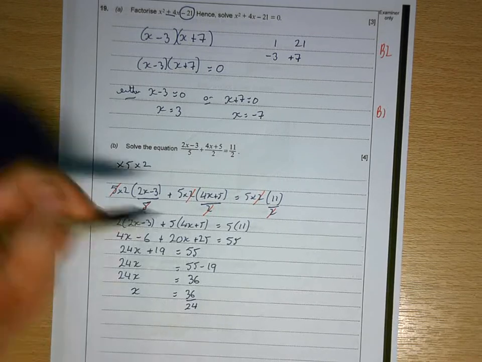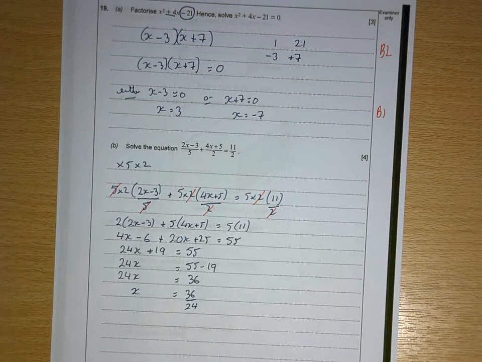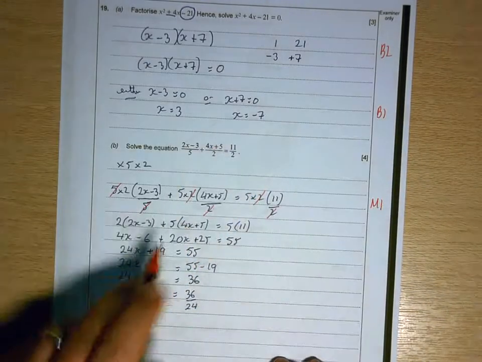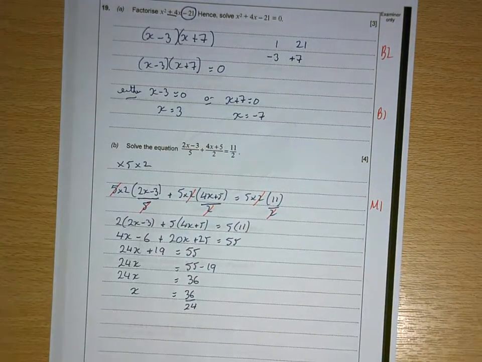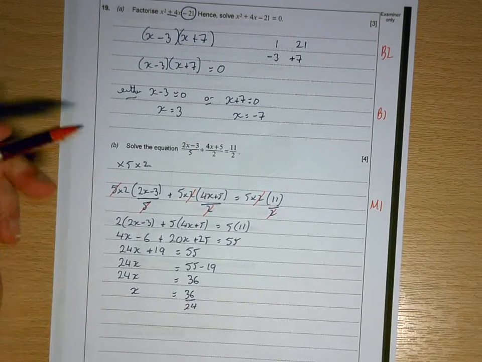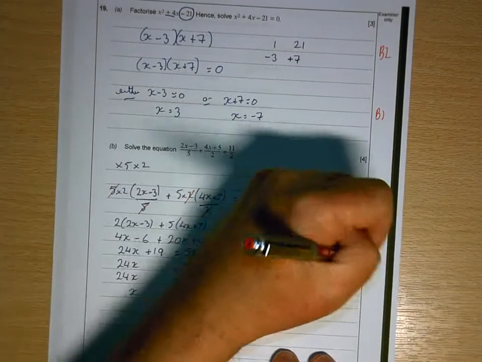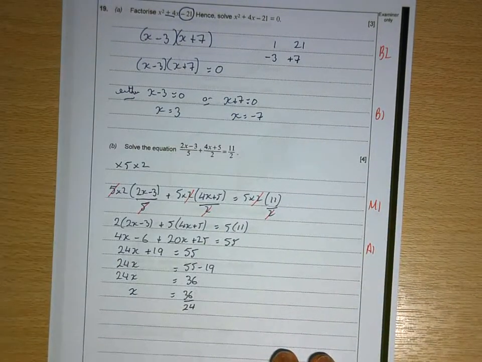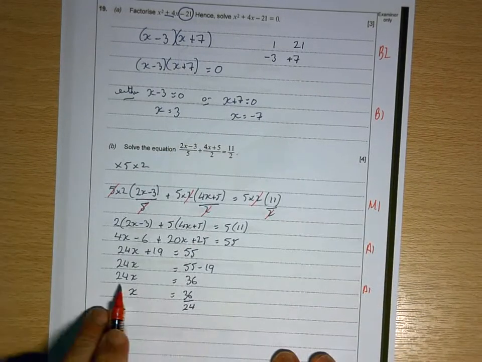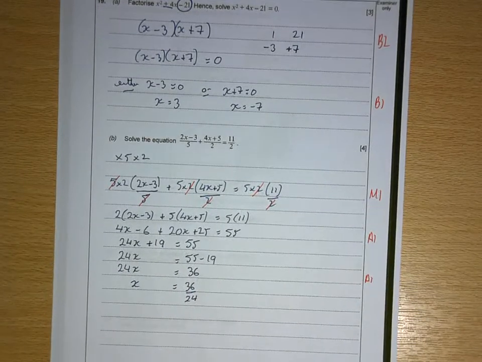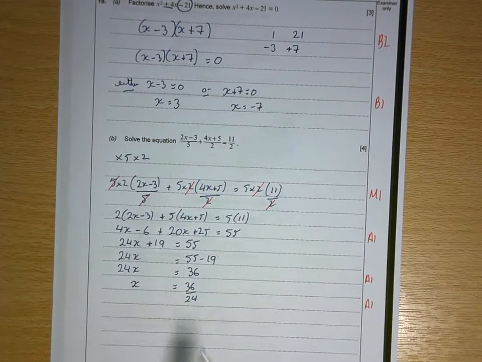Now that simplifies, but it doesn't ask you to give it in its simplest form. So once you get x equals, the job's done. So the method mark for that is for getting rid of the fraction, so multiplying throughout by 5 by 2 or by 10. Getting rid of all the brackets, getting down to that, gets you the next mark. Getting it down to 24x equals 36 gets you the third mark, and the final mark is for getting x equals that fractional value.